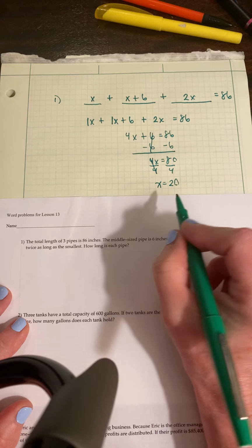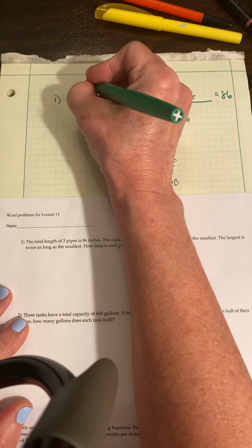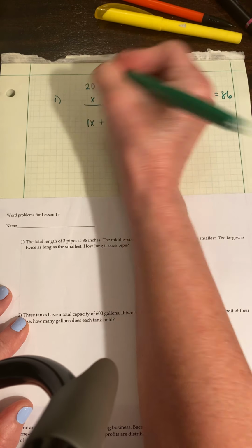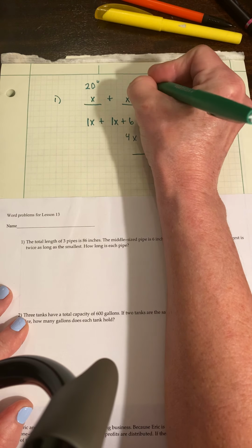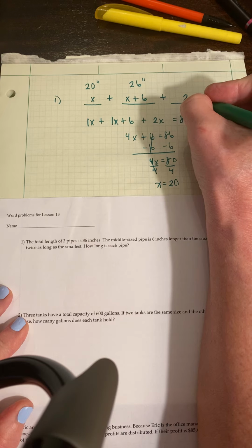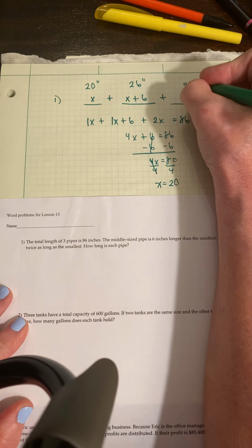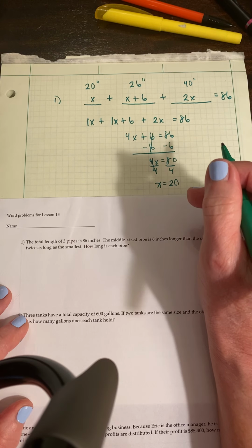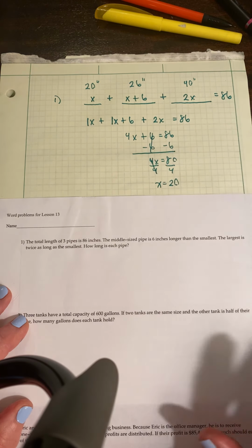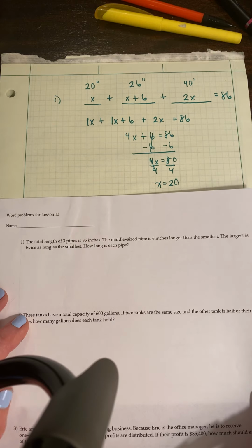So the smallest one, and this is in inches, my smaller one is 20 inches. The medium one is going to be 20 plus 6. The largest one's going to be twice that, which would be 40. And you can check this. That adds up to 86 inches. So word problems can be checked just like any other problem. So don't be intimidated by them.